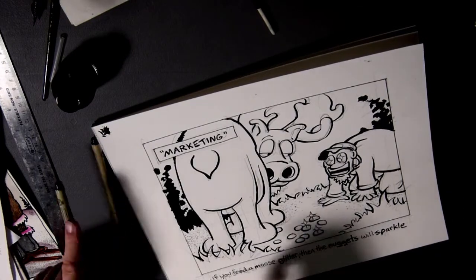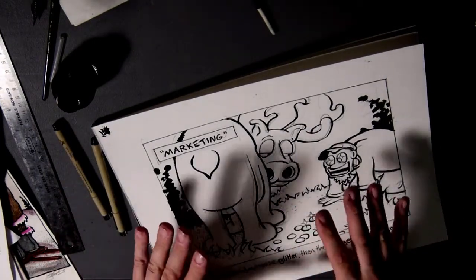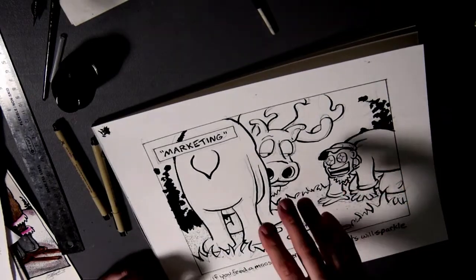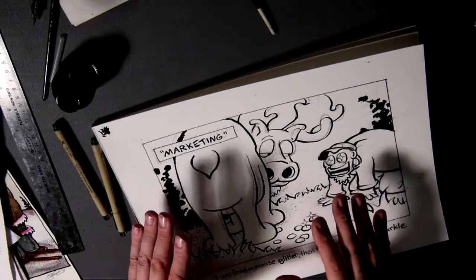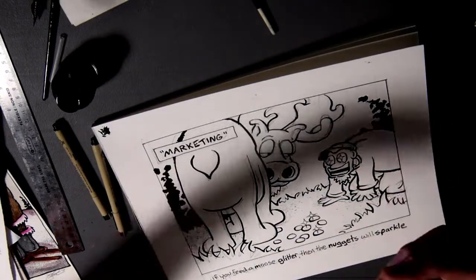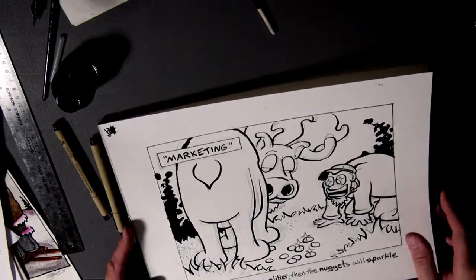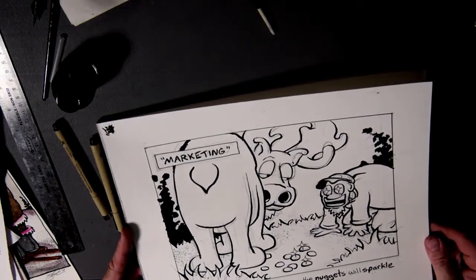I'm happy with where that's at. But what we'll do is we'll let this dry. I'll erase it, scan it, digitize it, and add the grayscales, and then also do a wash of this original, and you will see that later as well, hopefully with the finished print version as well.